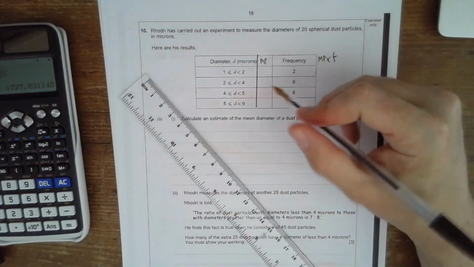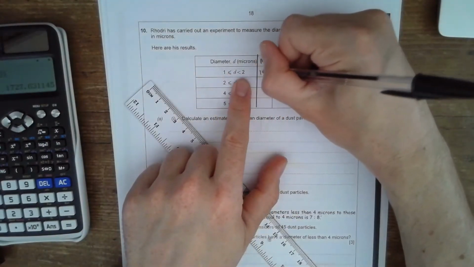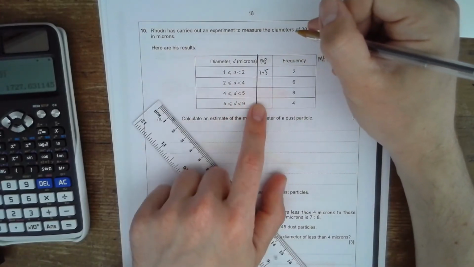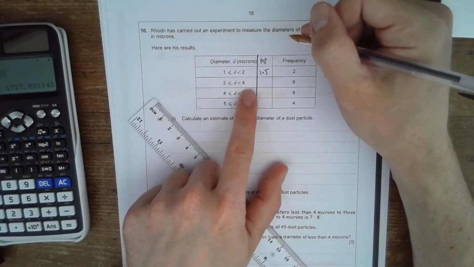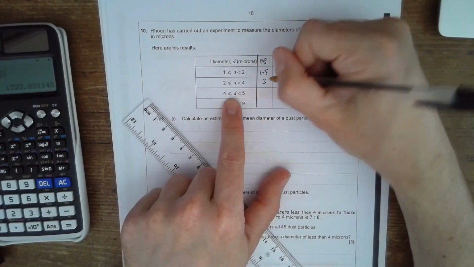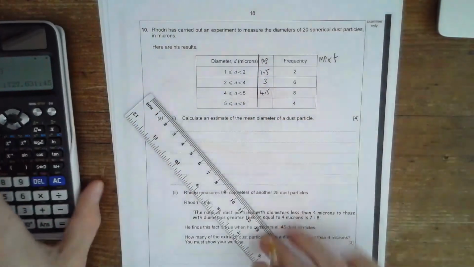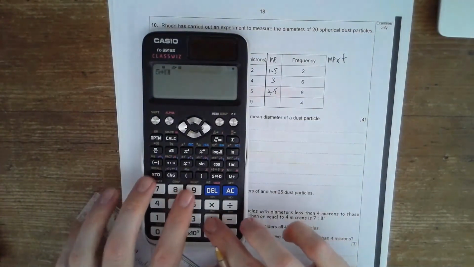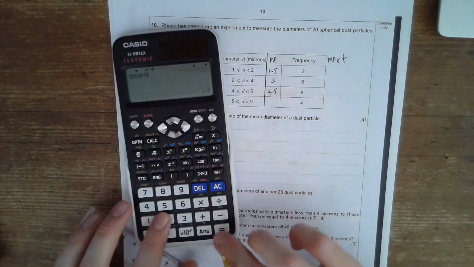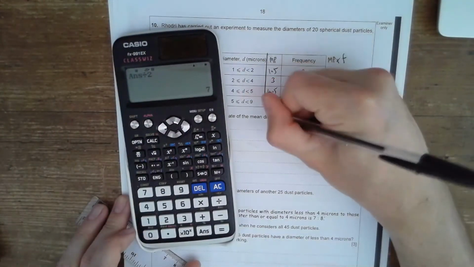Now, in terms of what's in the middle of 1 and 2, nice and easy, 1.5, but don't just start blindly filling those in. Check what is in the middle of 2 and 4, which would be 3, in the middle of 4 and 5, which would be 4.5, and in the middle of 5 and 9. Now, if ever in doubt, do 5, add 9, so the first add the last, and divide that by 2, and it will tell you what's in the middle.